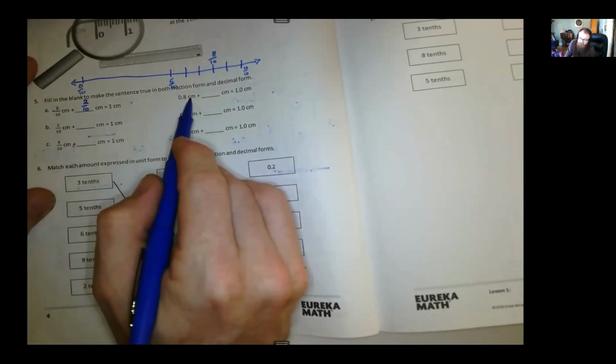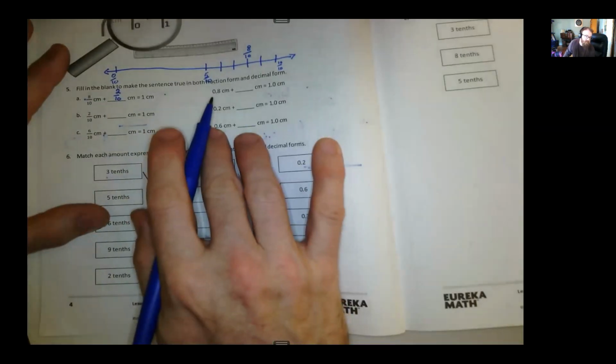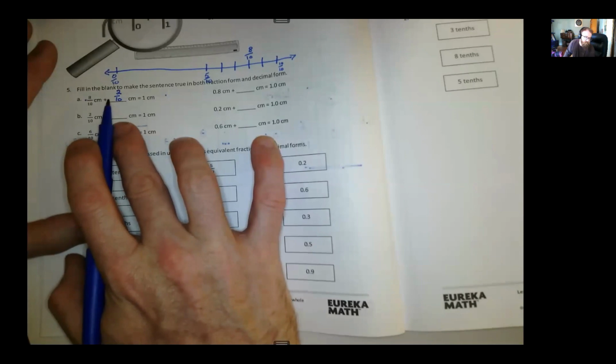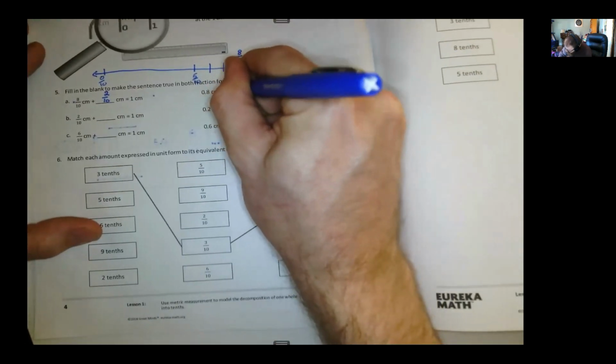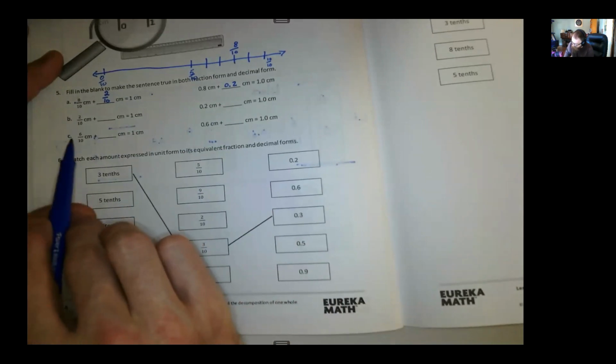Notice these decimal equations are the same as the fraction equation they're next to. 8/10 of a centimeter plus 2/10 of a centimeter equals 1 centimeter. The same values shown 2 different ways. Complete part B and part C now.